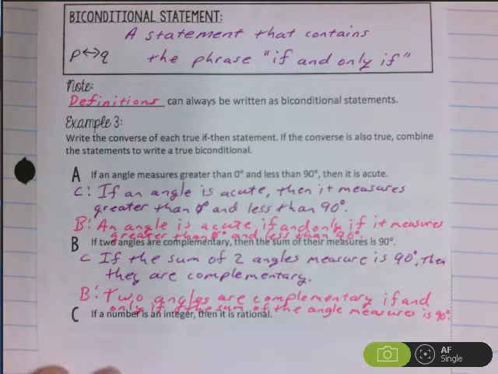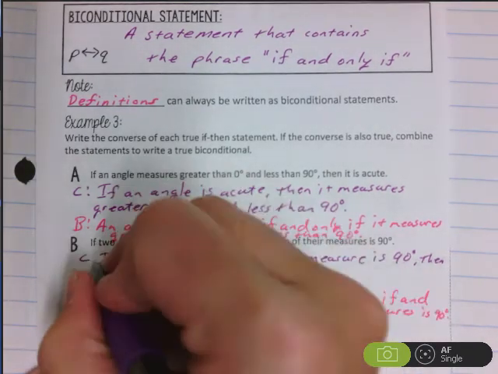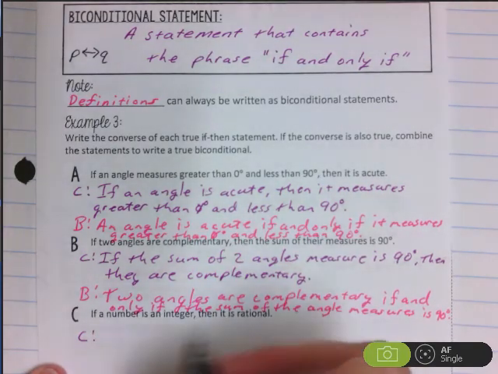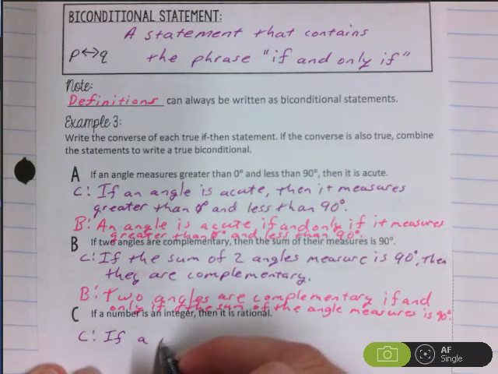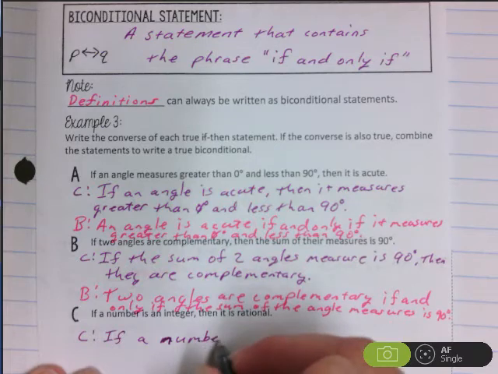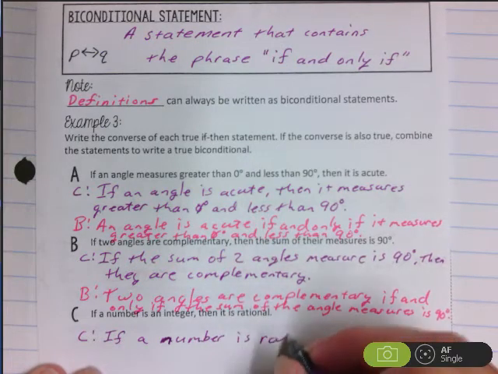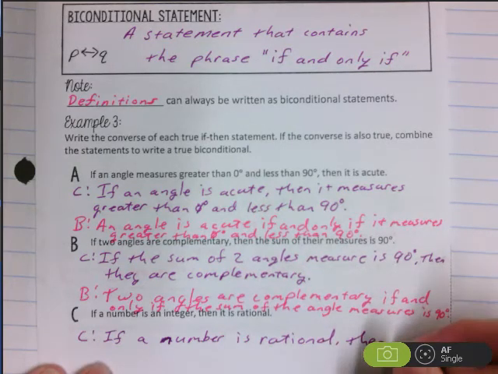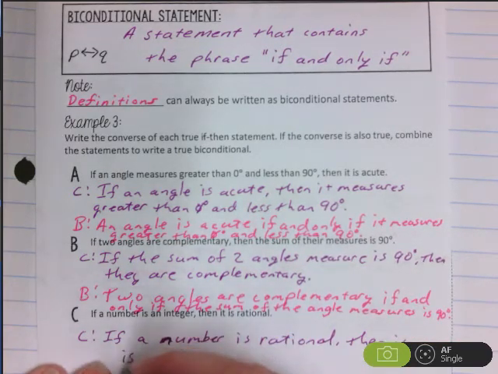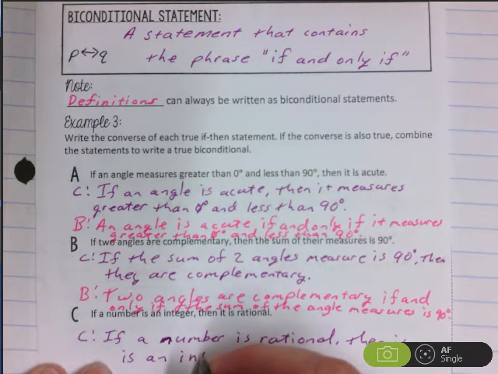In the last one, if a number is an integer, then it is rational. We're going to start out with the converse. If a number is rational, then it is an integer. What are integers?